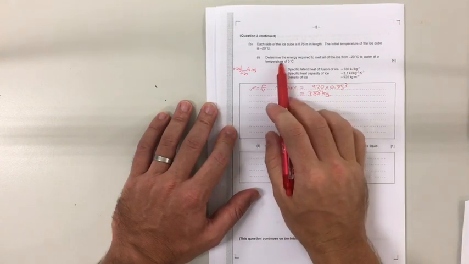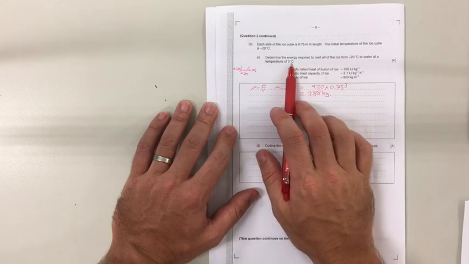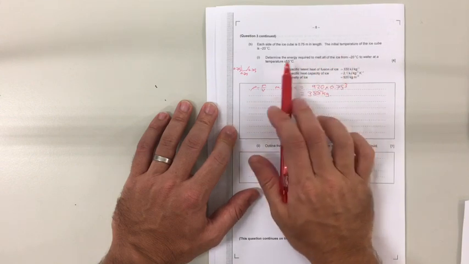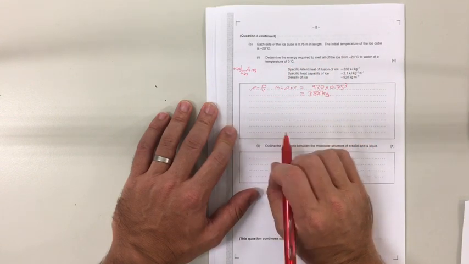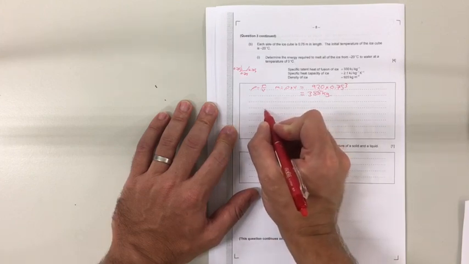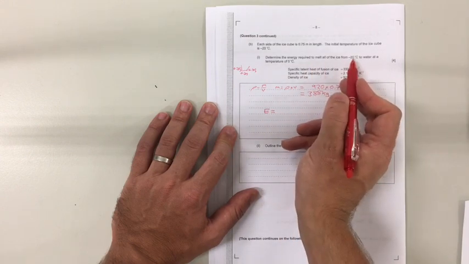So now we're determining the energy required to melt all of the ice from -20 to water at a temperature of 0. So not only do we have to heat the ice from -20 to 0, we then have to melt it as well. So the total energy that we're putting in is going to be the amount of energy needed to heat up that ice.